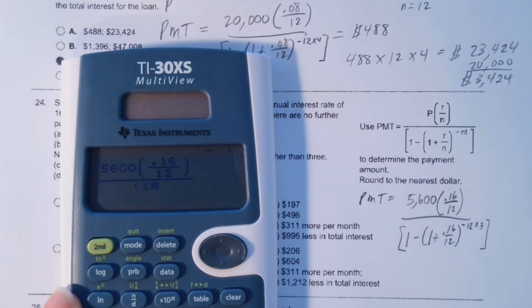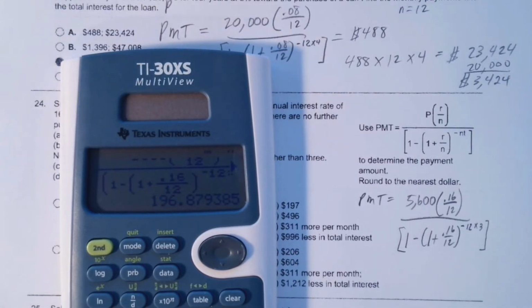We've got 1 minus parenthesis 1 plus 0.16 fraction 12, arrow over into parenthesis. Don't forget your exponent button. Negative 12 times 3, or you could just put negative 36 there. And then I'm going to arrow right and put in my last parenthesis. And now, that's going to give us a correct answer.